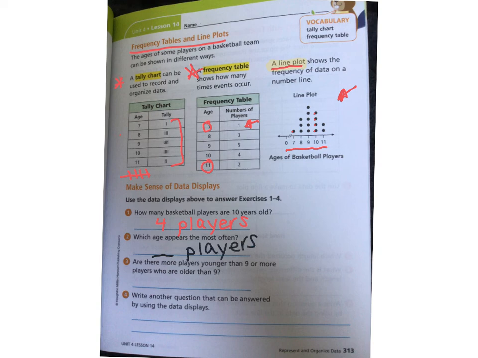Okay, number 3. Are there more players that are younger than 9 or more players that are older than 9? So you need to look at when they say younger than 9, okay, that would be 7 and 8. That would be this and this. That's younger than 9. I don't count the 9s in that. Younger than 9 would be the 8s and the 7s.